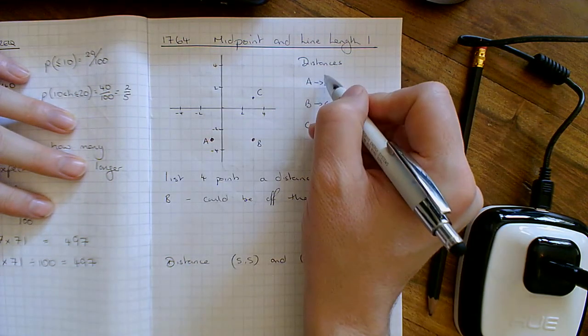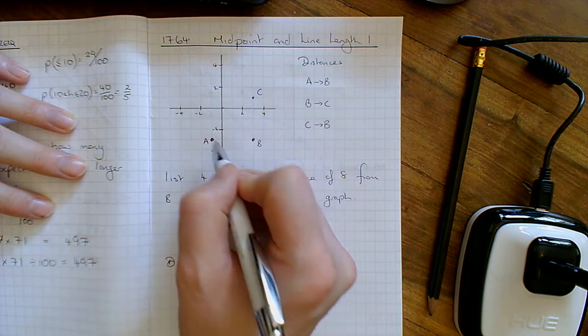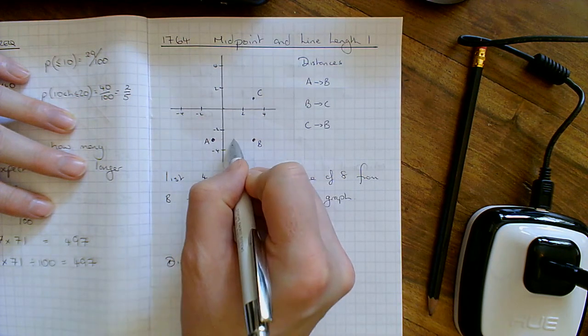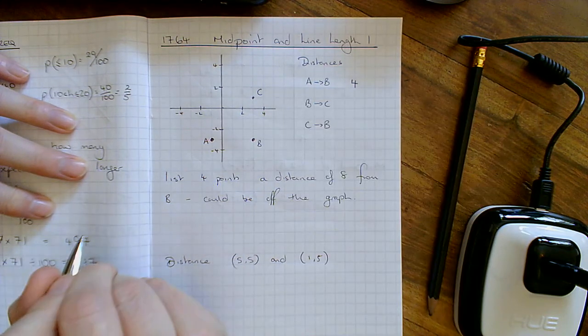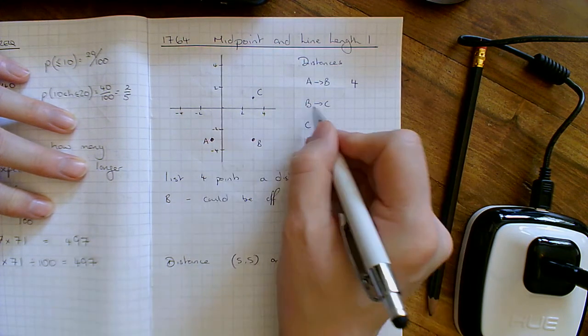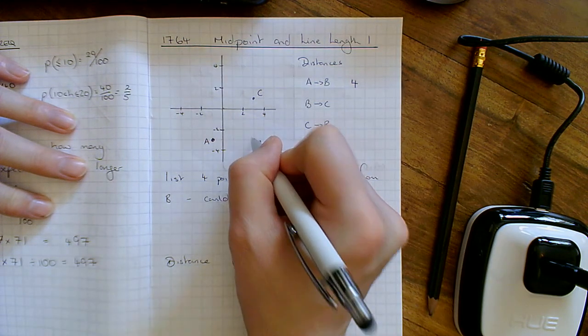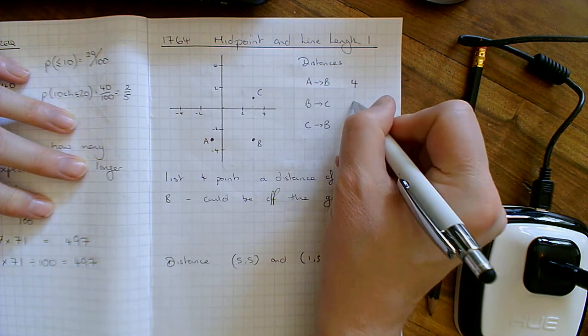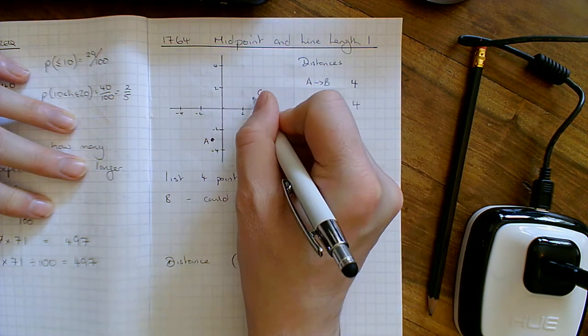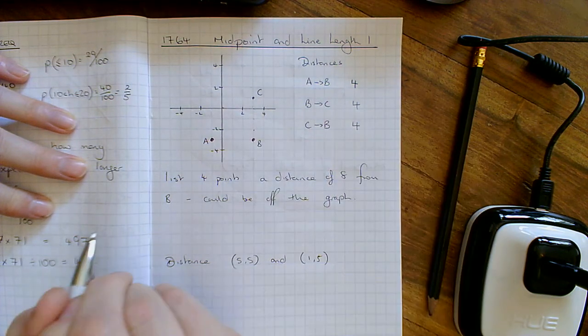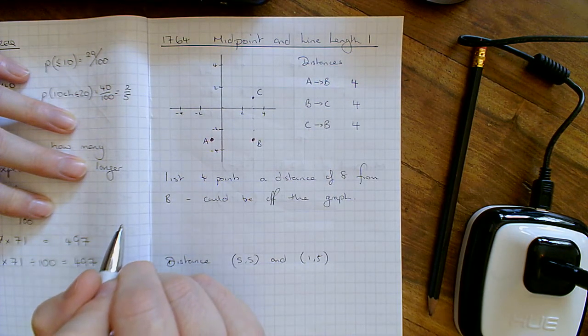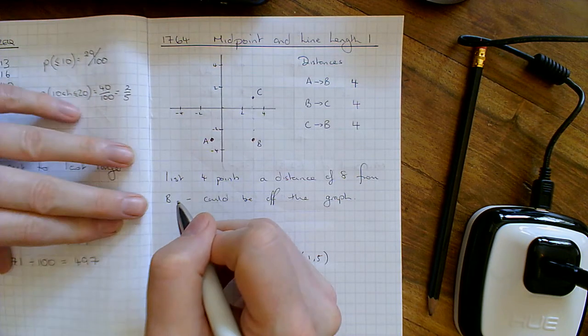So the distances between A and B, so here's A and B. Starting from A, 1, 2, 3, 4 across to get to B, so the distance is just 4. That's it really. So B to C, we start from B, we go 1, 2, 3, 4, we're at C, and then C to B, start from C, 1, 2, 3, 4, it's still a distance of 4. They all appear to be a distance of 4, fairly easy.